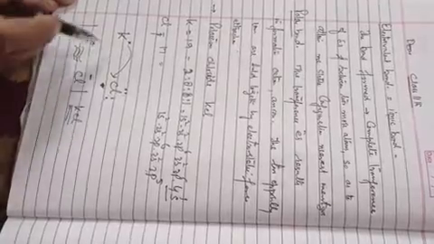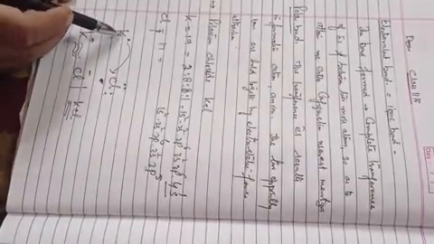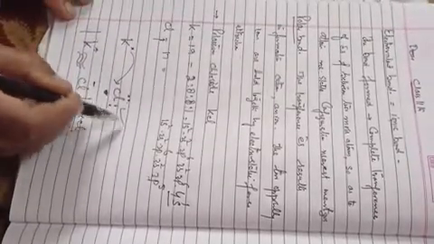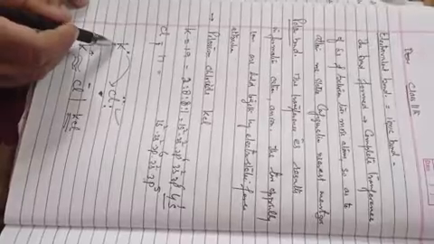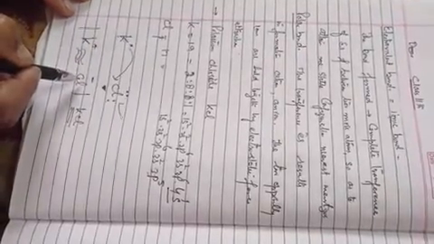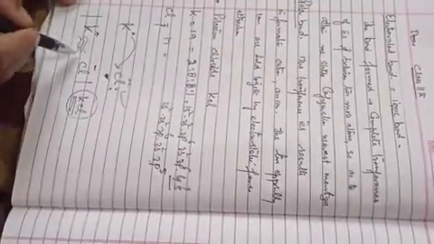This bond is formed because here transference of electrons takes place from potassium, and it gets transferred to the chlorine. As a result, potassium forms a cation, the potassium ion, and chlorine forms the chloride ion, an anion. These two oppositely charged ions are held together by the electrostatic force of attraction.